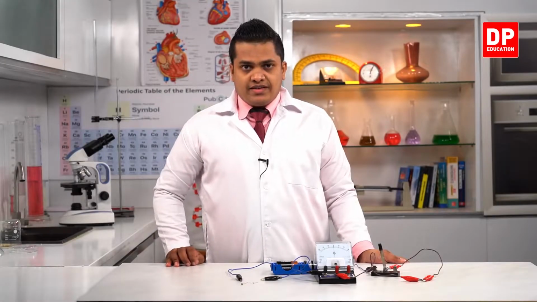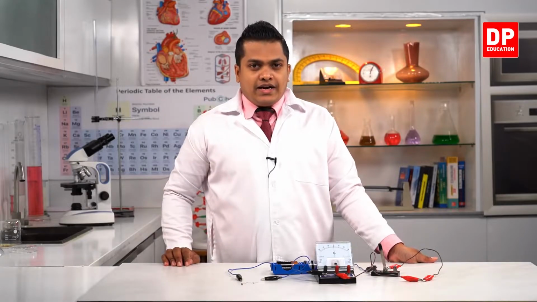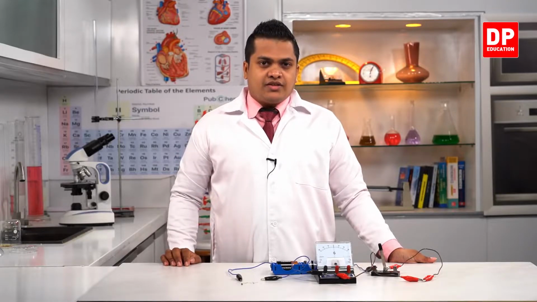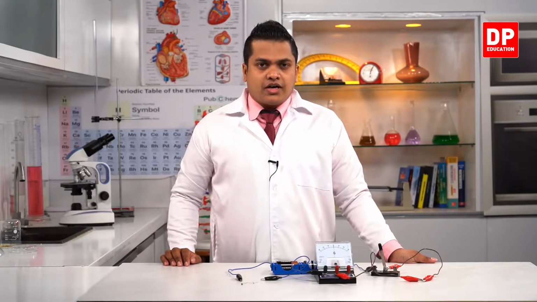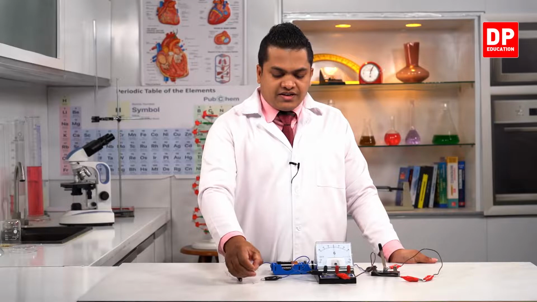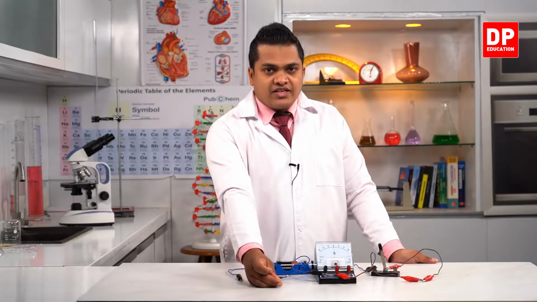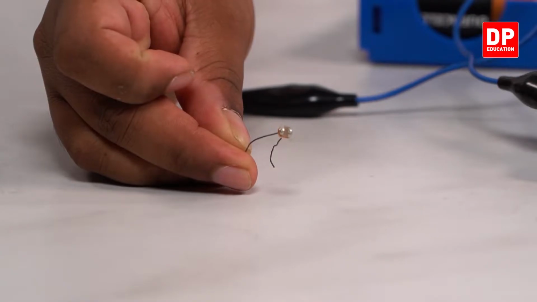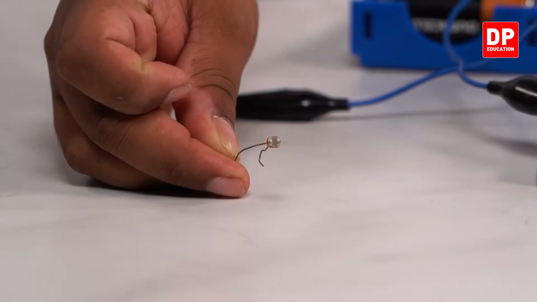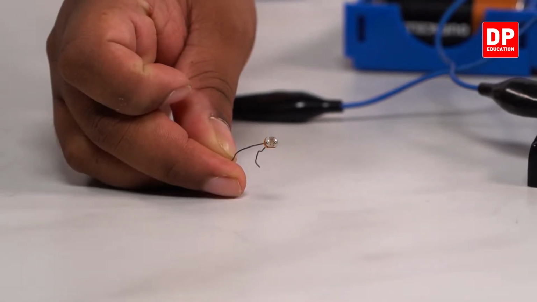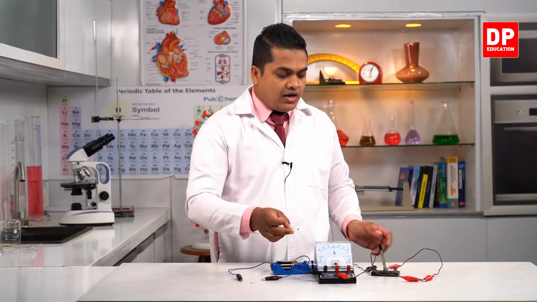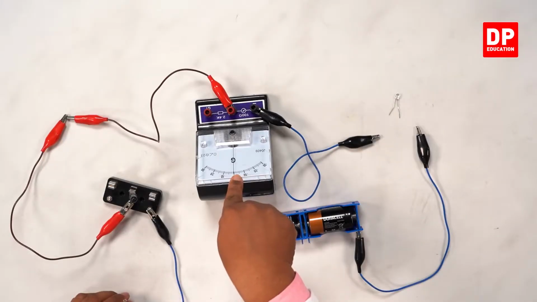Okay, my dear children, within this activity, we'll be observing how to connect an LDR to a circuit. And during the connection, we'll be observing how to change the resistance in order to change the current flow in a circuit by using this LDR. So this is the instrument referred to as the LDR. It's a very small, tiny device which can be used to control current or resistance in a circuit by changing the amount of light obtained by the LDR. Okay, light dependent resistor.